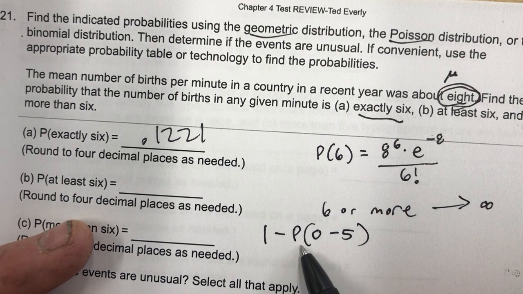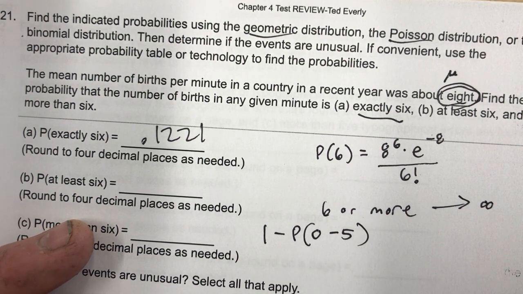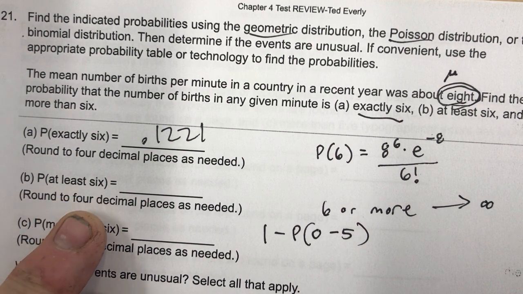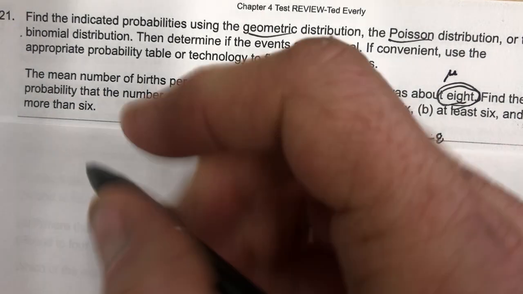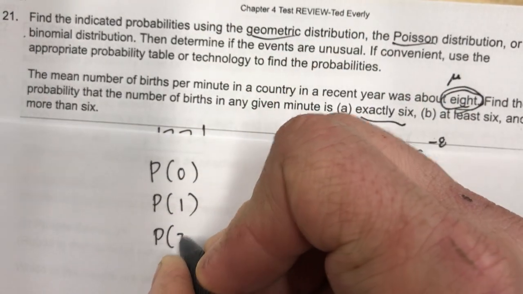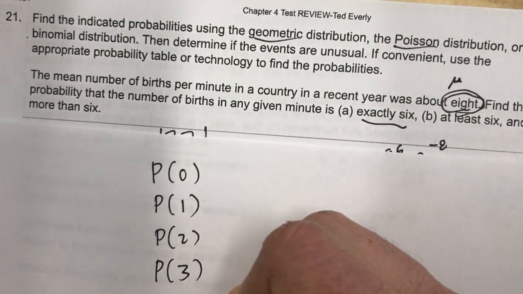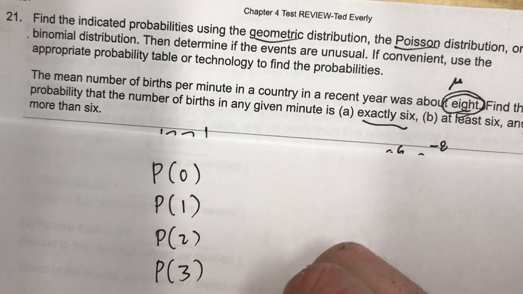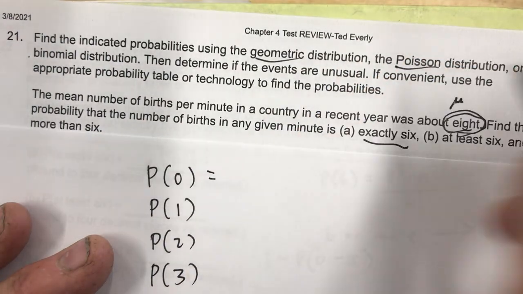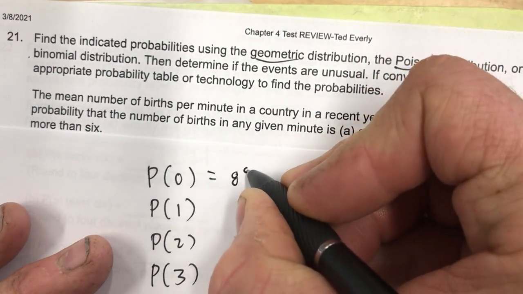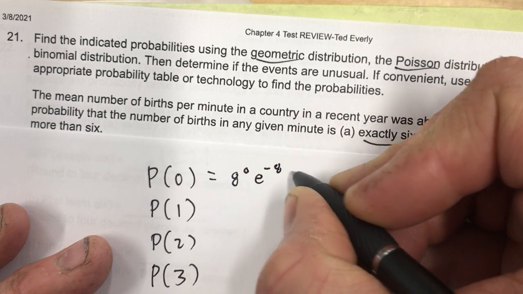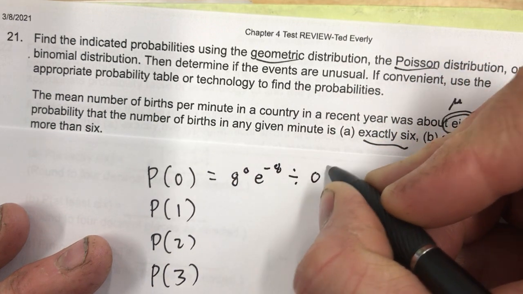Because this says at least 6, which means 6 or more. So I have to do the probability of 0, 1, 2, 3, 4, and 5. So this is going to be 8 to the 0 power, e to the negative 8 power, divided by 0 factorial.